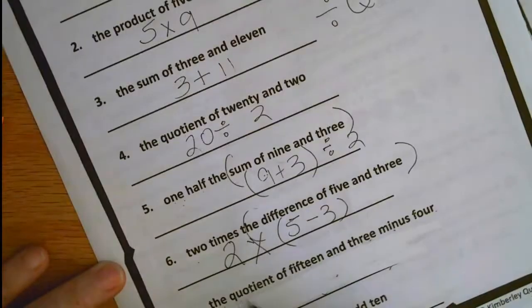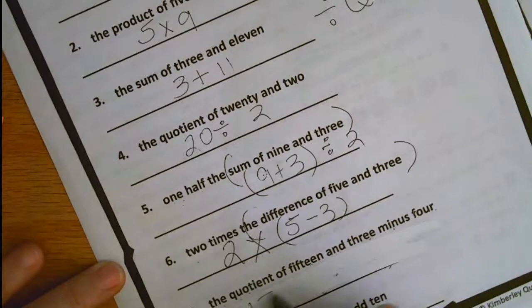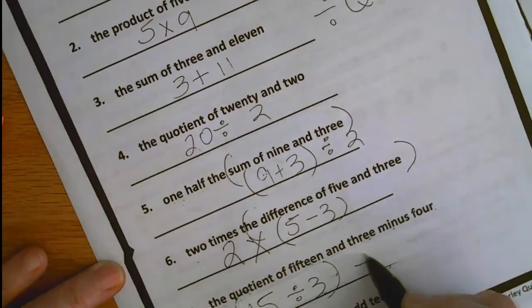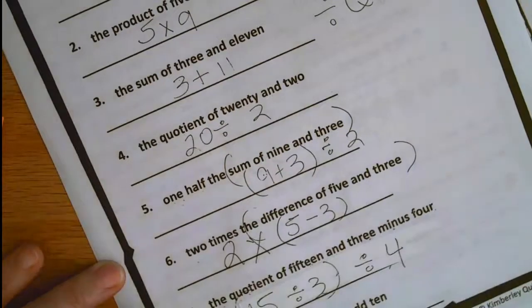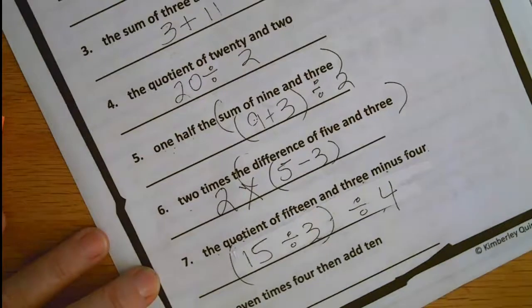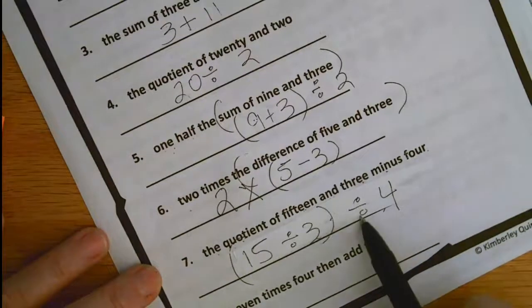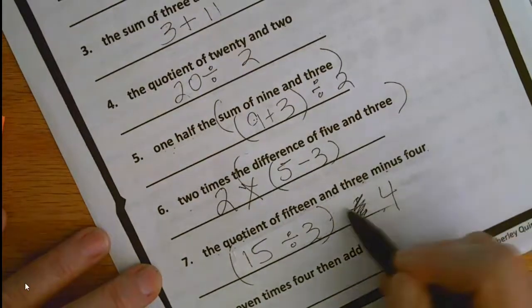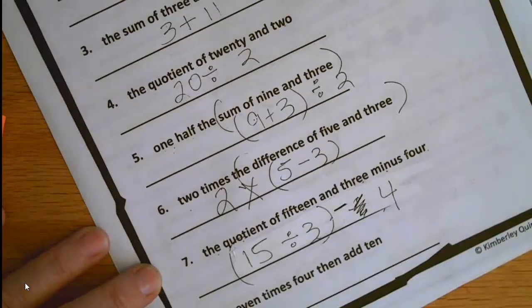On number 7, we need to find the quotient of 15 and 3 minus 4. So here I want to find the quotient of 15 and 3, which is going to be 15 divided by 3. And then I'm going to have to subtract 4. Now in this case, you might want to put parentheses around this, but it's not necessary. And I did notice I wrote divided by 4, and I need to write minus 4. One more reason you should always write with a pencil in math.